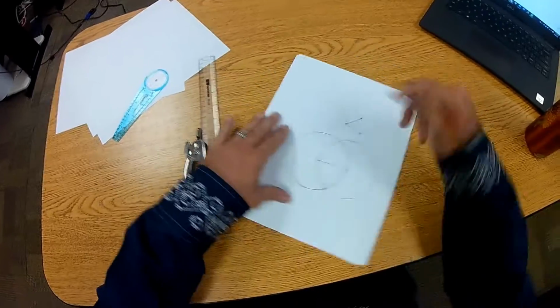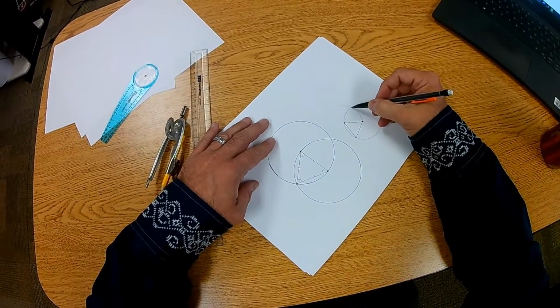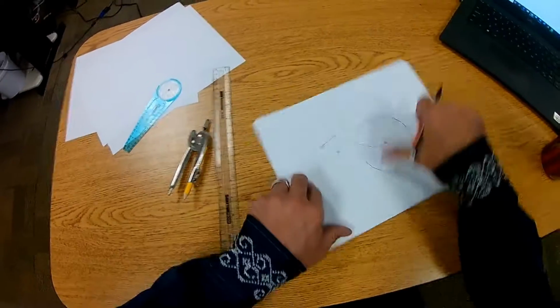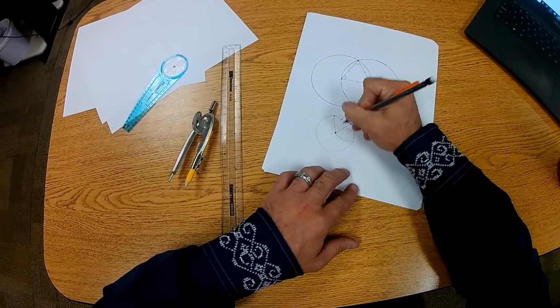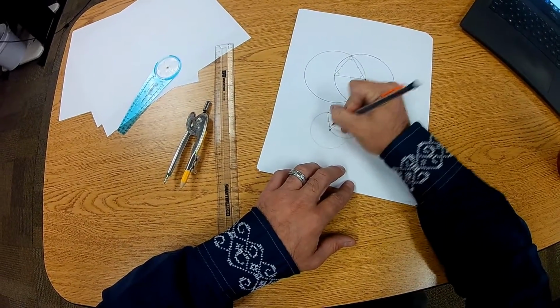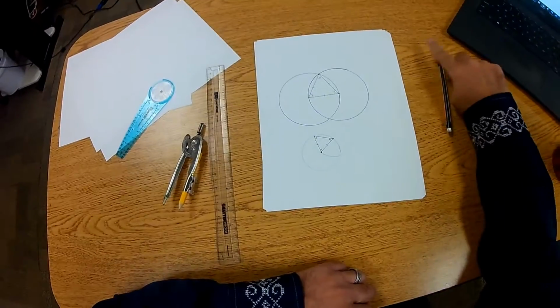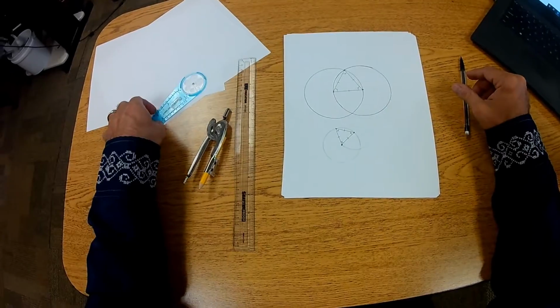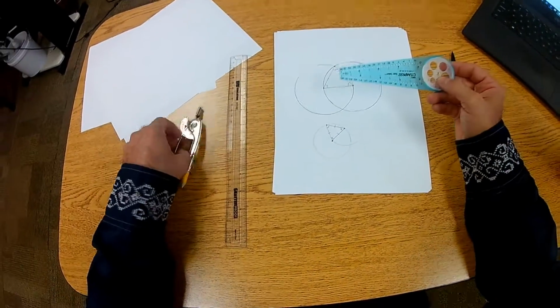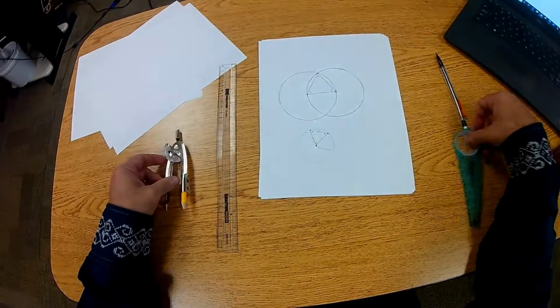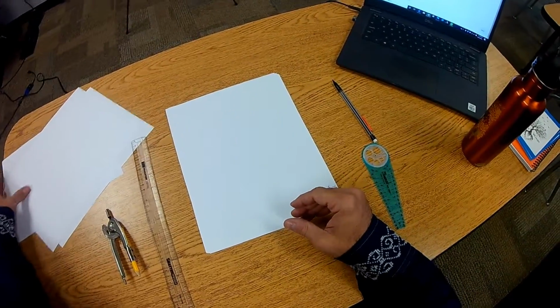If you notice, there's another equilateral triangle that connects to this point. But all three sides are the same length. All three angles are the same measure. This is an equilateral triangle. So the two different ways to construct it. Okay. All right, that is equilateral triangle.